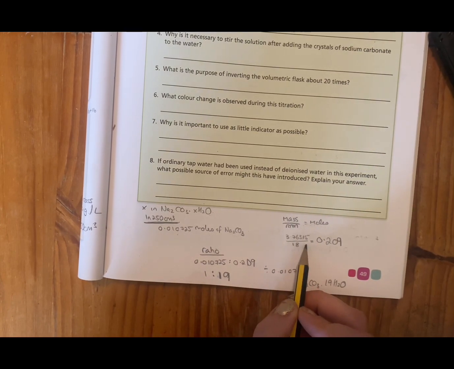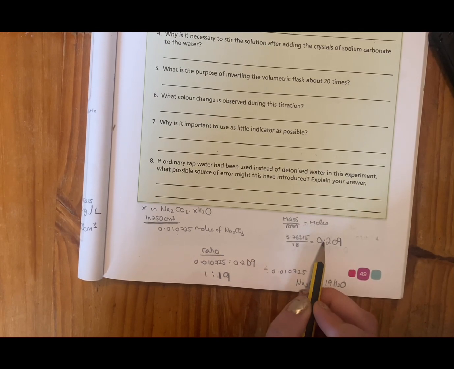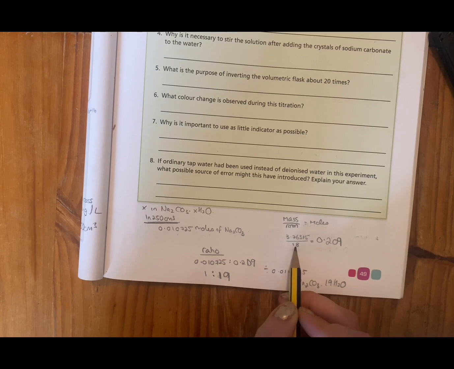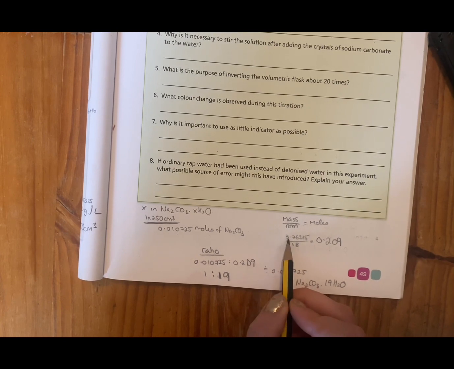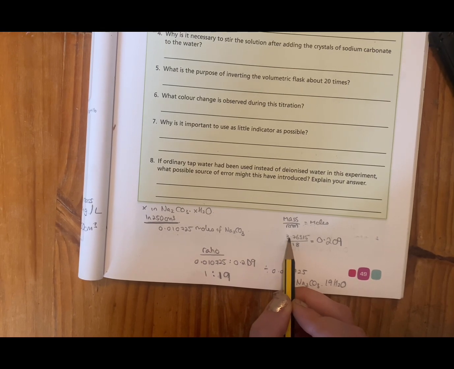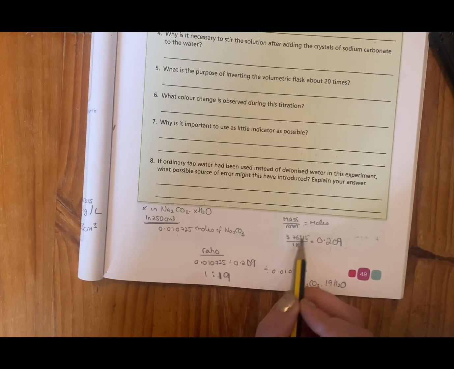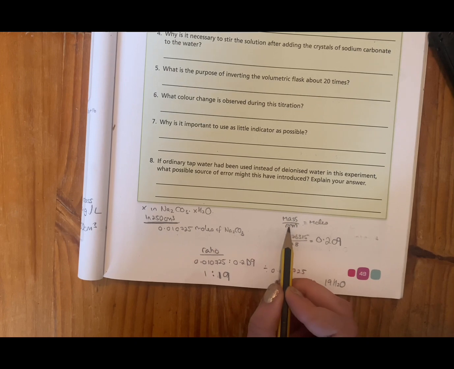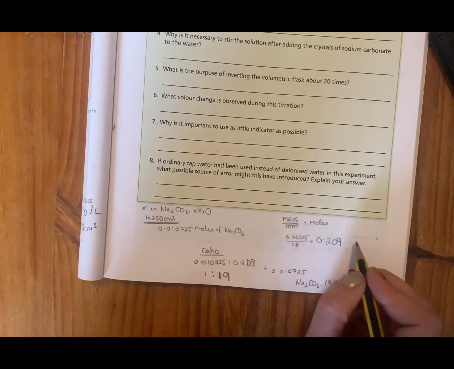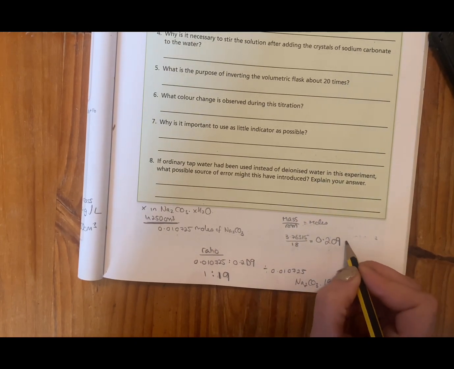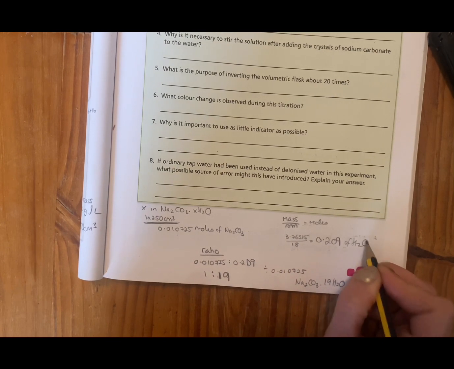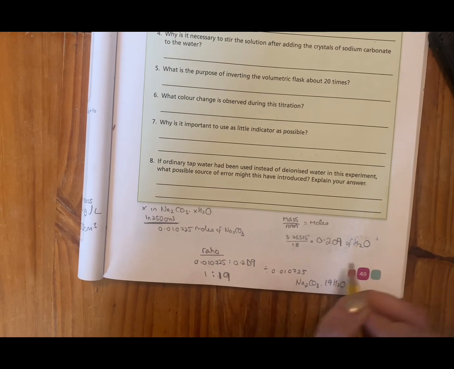So this was the amount of moles of water. So you can see 18. The mass of water that we had in the original amount of solute was 3.76315 for me. So I'm going to take mass divided by relative molecular mass and I'll get 0.209 moles of H2O in the 250 centimetres cubed as well.